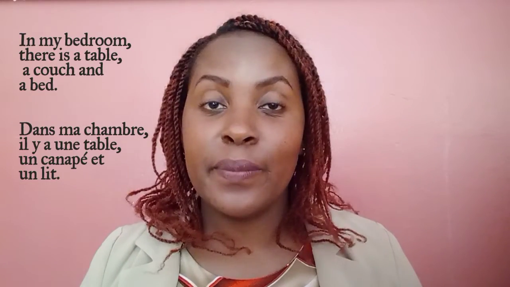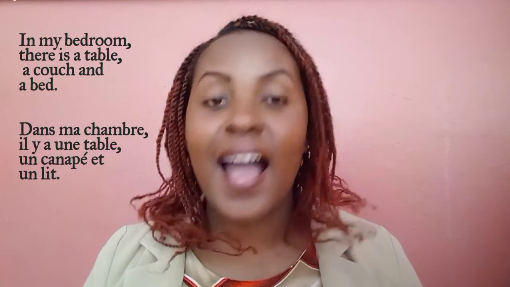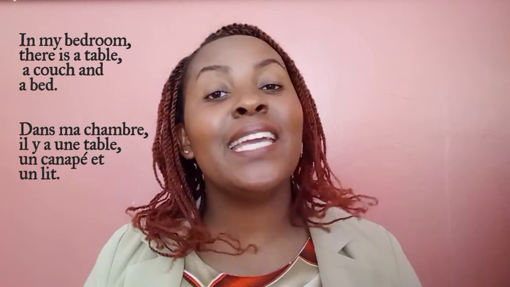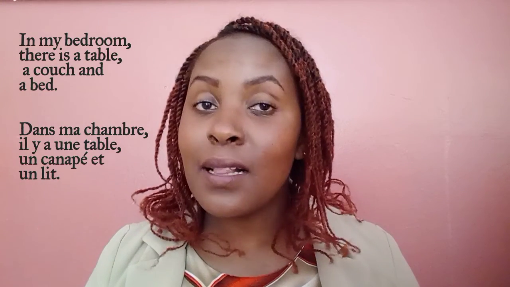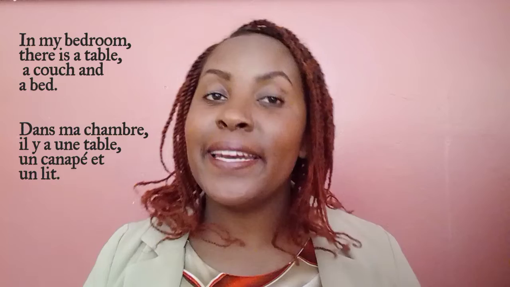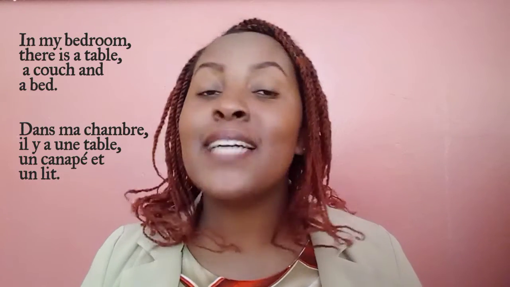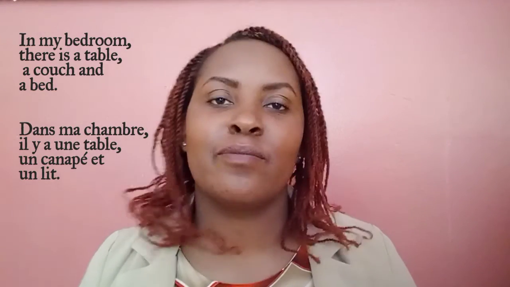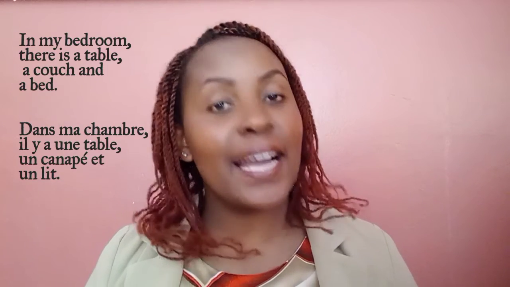The second sentence, in my bedroom, there is a table, a couch, and a bed. Dans ma chambre, il y a une table, un canapé et un lit.